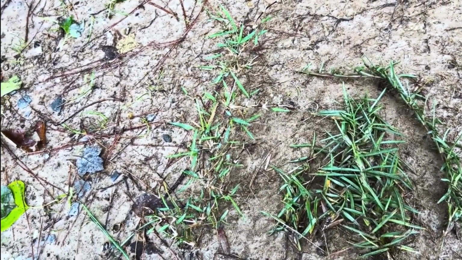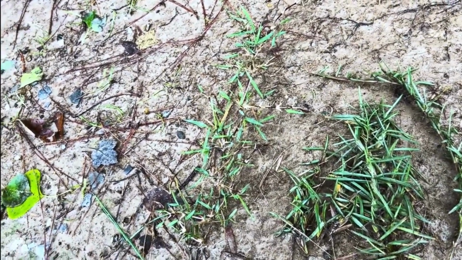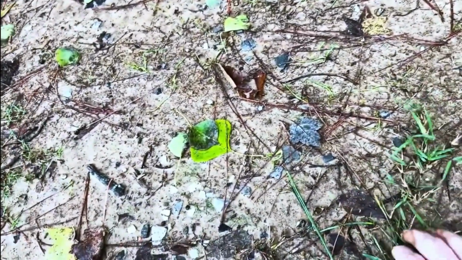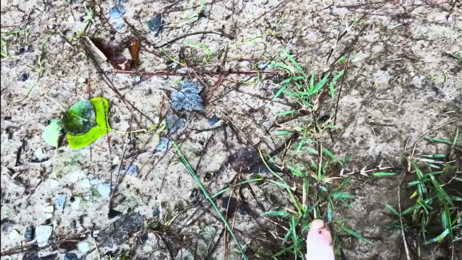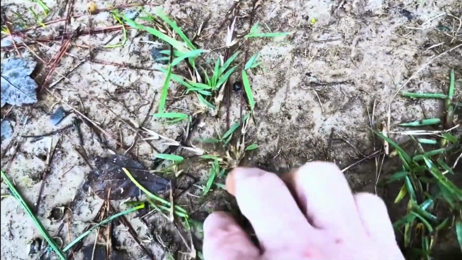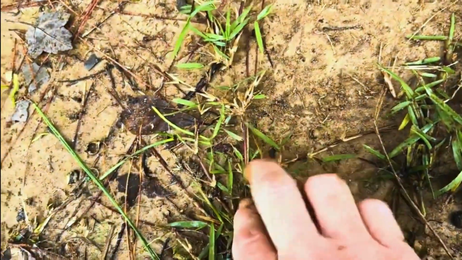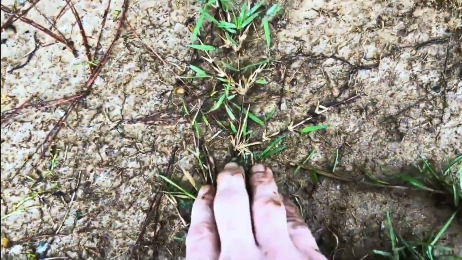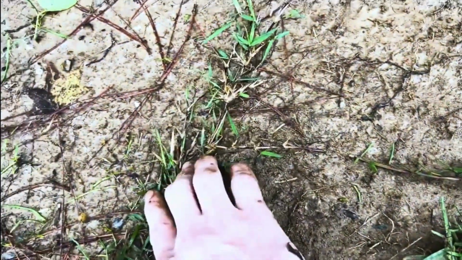I can't really tell you something that's easy other than the way that you have your mother stem here, and then it goes out into these other stolons or runners. Let's get it out here where you can see it better. It's a lot more vigorous and easy to pull up in zoysia than it is on centipede.